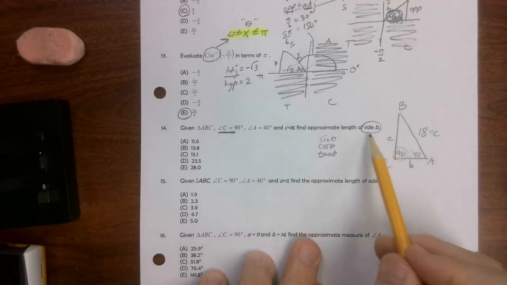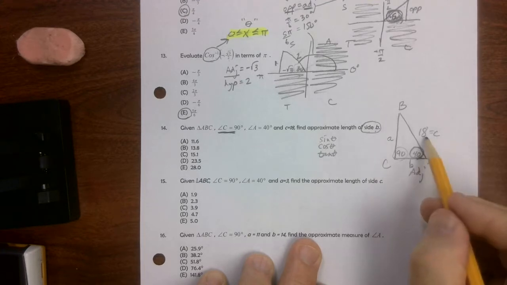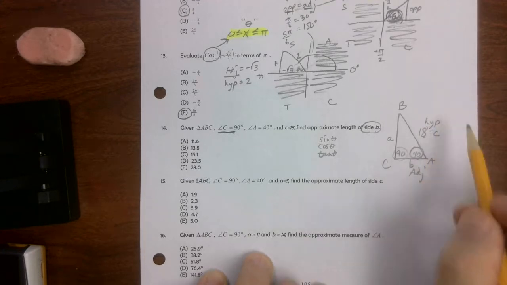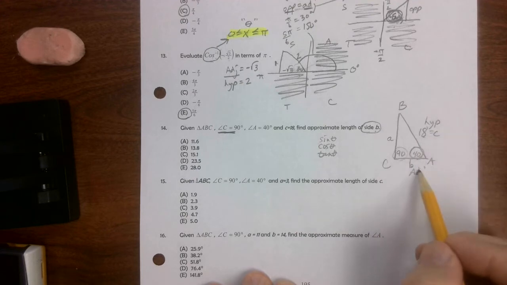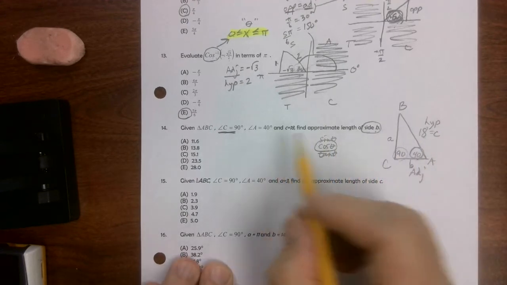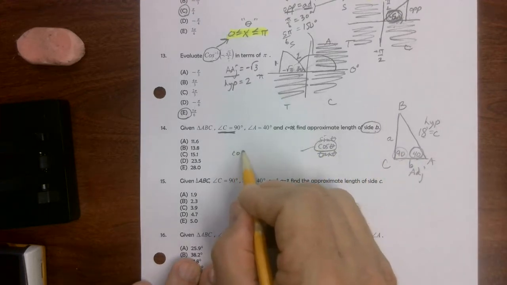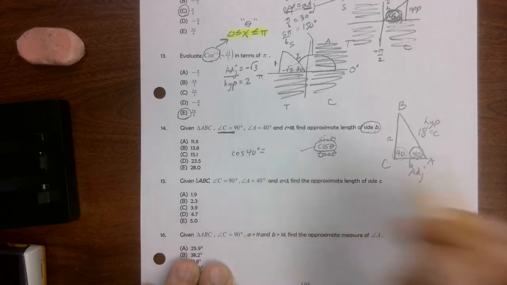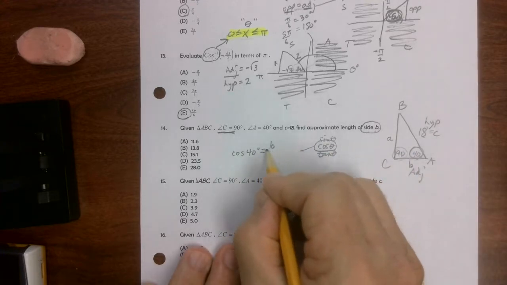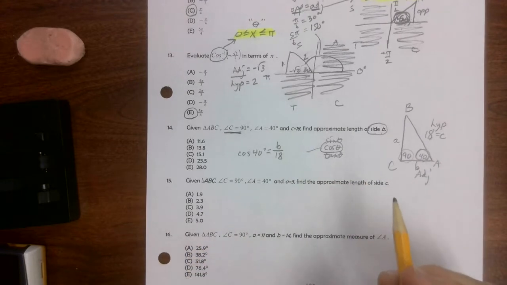Well, if they're asking for side B, and we're going to use this as our reference angle, that would make this our adjacent side. We know that this is our hypotenuse. And what trig function uses adjacent and hypotenuse? That'd be cosine, because of SOHCAHTOA. So we would go cosine of 40 degrees equals the adjacent, that's what we're looking for, over our hypotenuse 18, and now we've just got a math problem to solve.